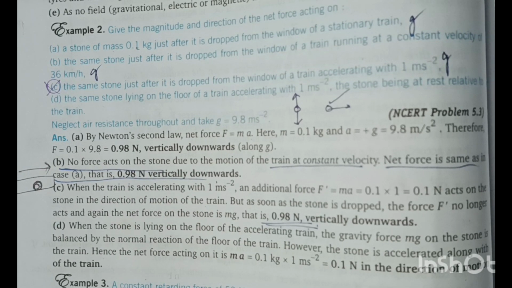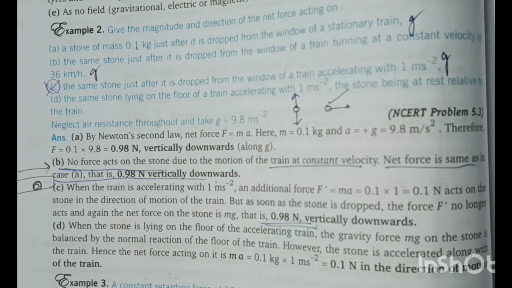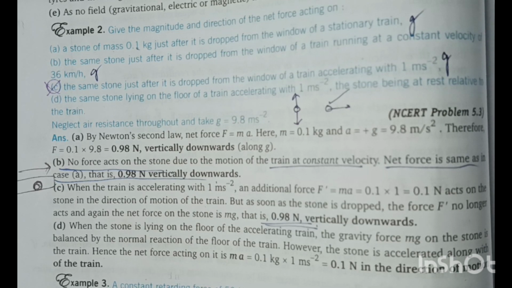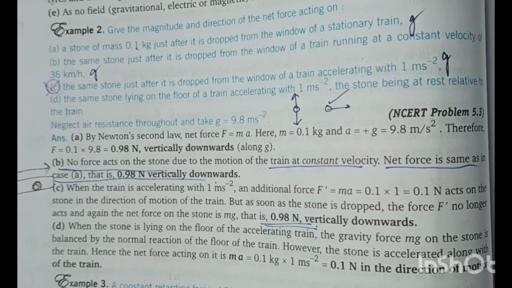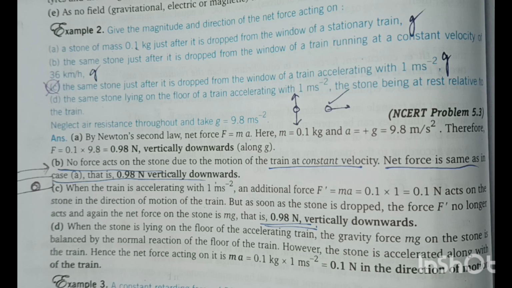So here our train is moving with a constant velocity. If it is moving with constant velocity in a horizontal direction, then there is no acceleration. If there is no acceleration, because of that constant velocity, there will not be any force.